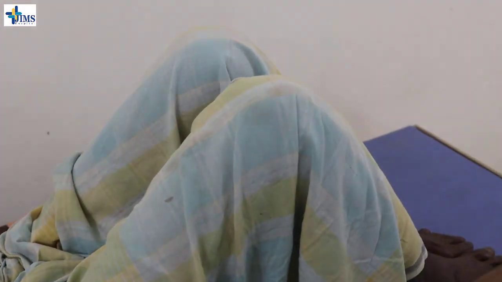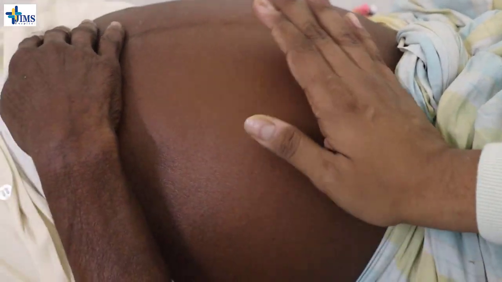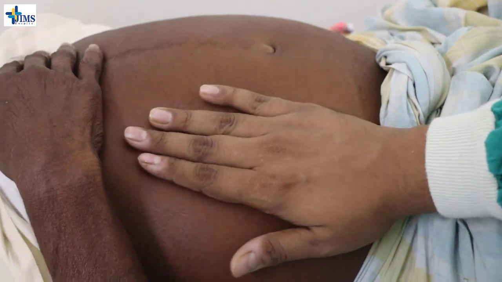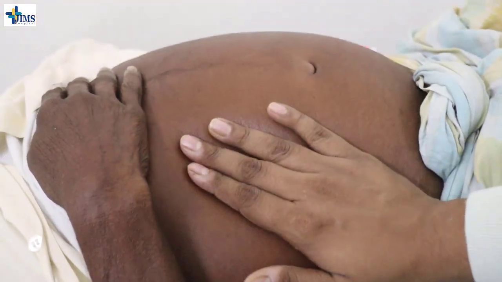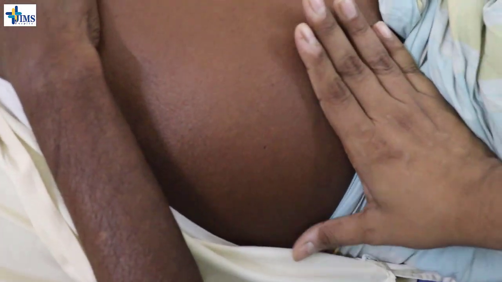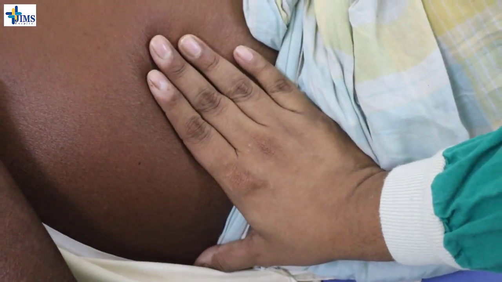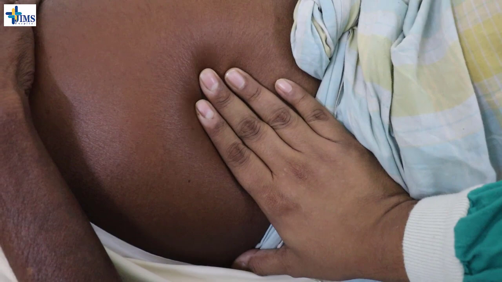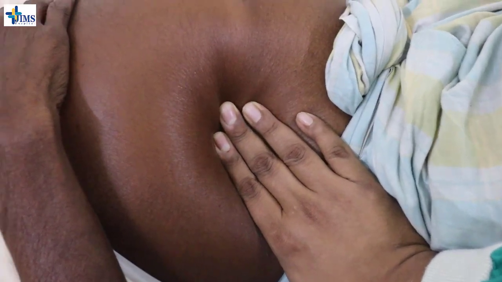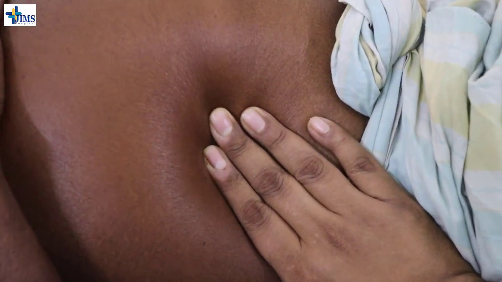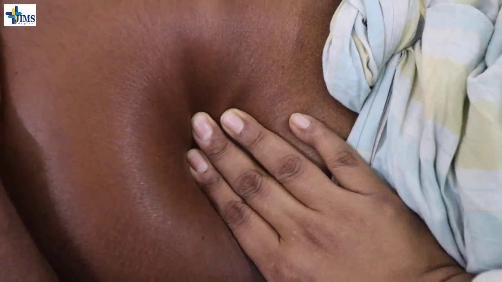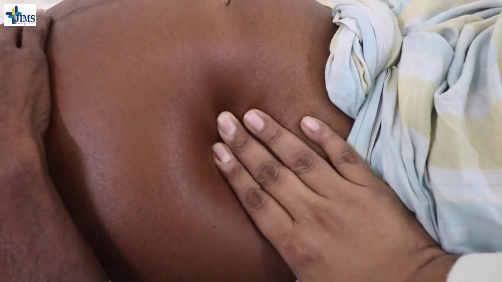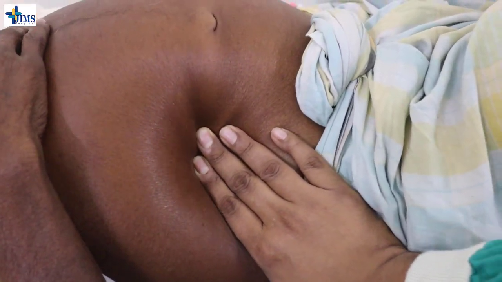Tell the patient to flex both his knee joints so the abdominal muscle is relaxed. Now you start your palpation. If you can feel the rectus abdominis muscle, put your hands lateral to it, parallel to the costal margin. Then tell the patient to take deep inspiration. You can feel the liver edge if it is enlarged.